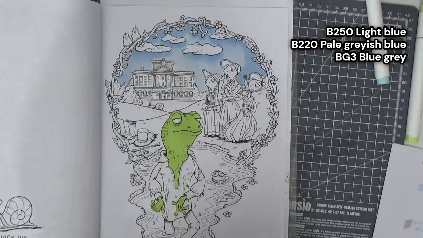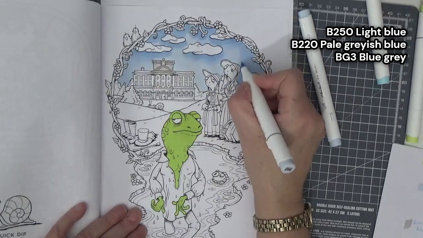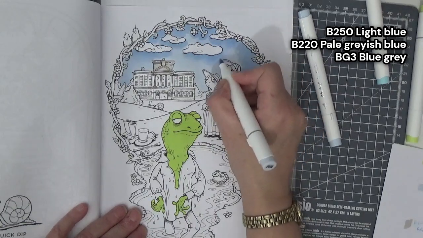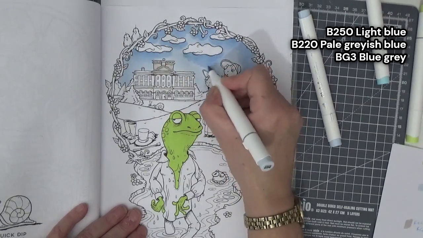Okay, we're going to go back in with our light one and then just going to blend that edge out. Just come in underneath those cloud bits.